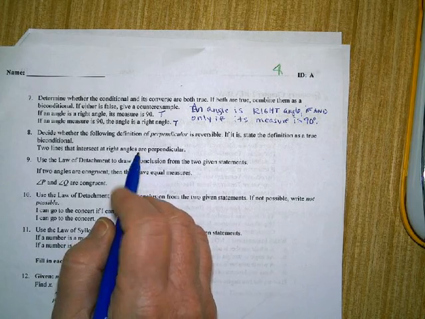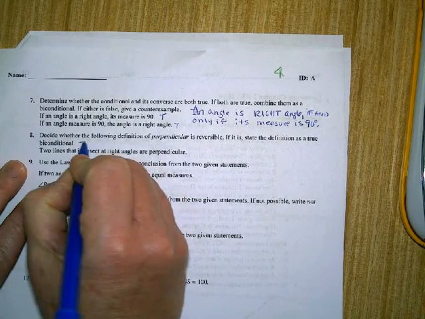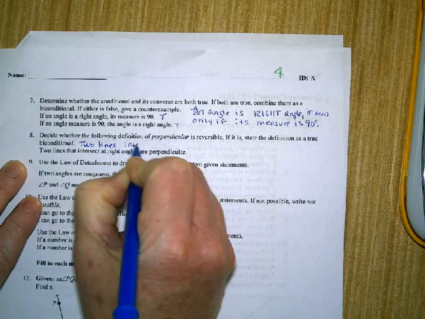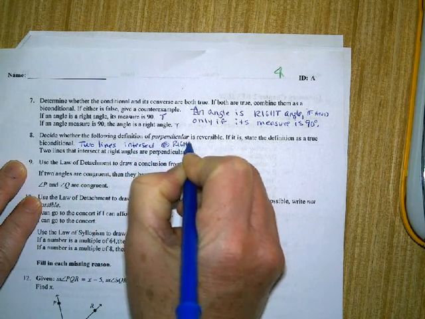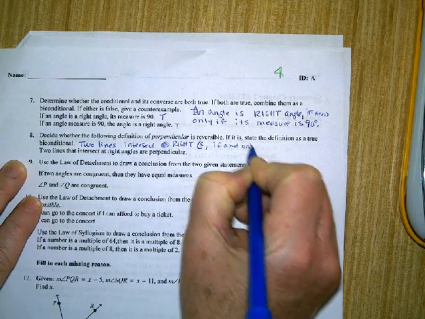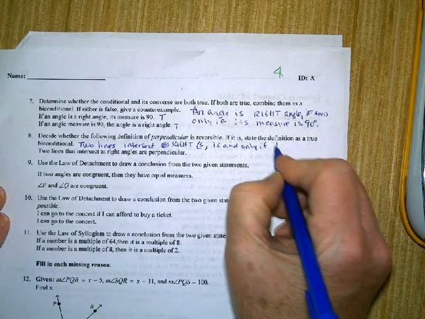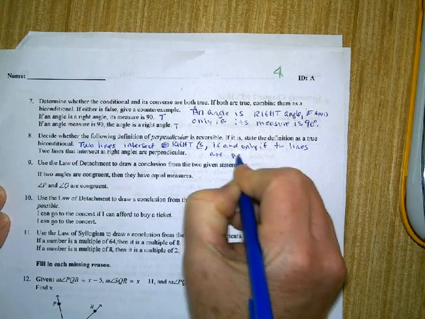So you would write, two lines intersect at right angles if and only if the lines are perpendicular.